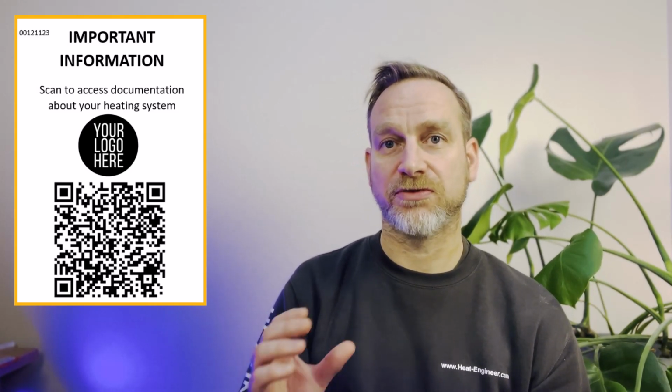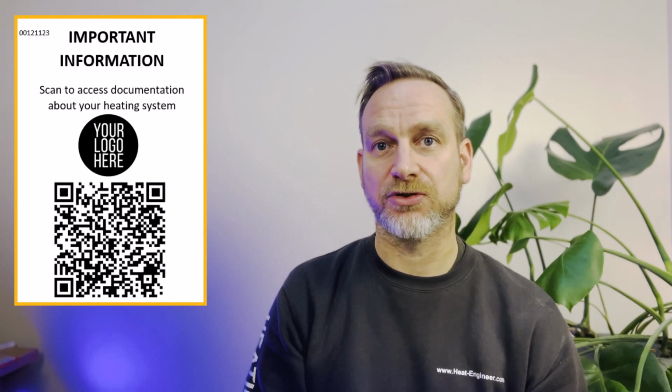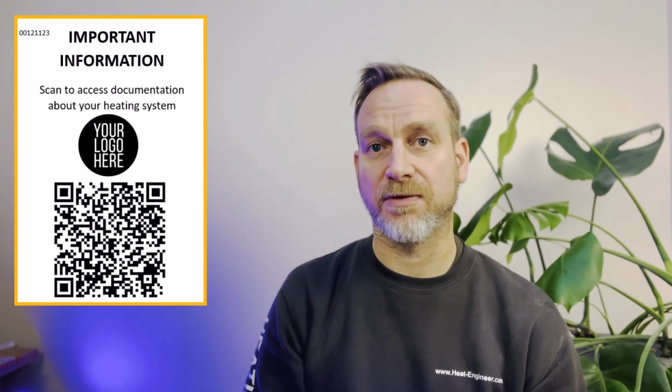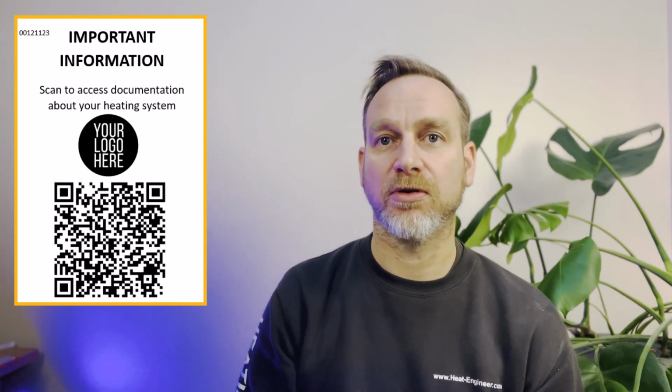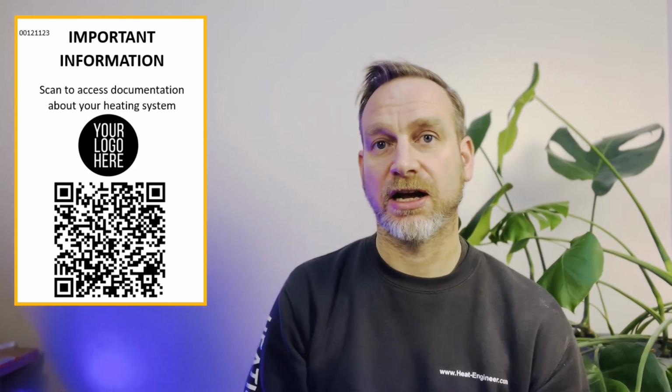Once you've received these labels, it's up to you, during the installation or even after the commissioning of a heating system, whether it's a heat pump or boiler, to stick that label on the heating system. We're encouraging users to stick this inside the property just because it's more visible then. That's going to provide the scanning ability to access the digital file from mobile phones or a tablet.